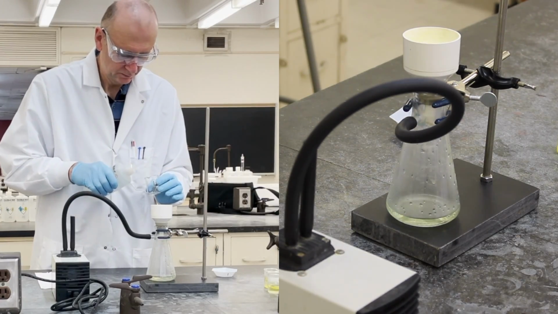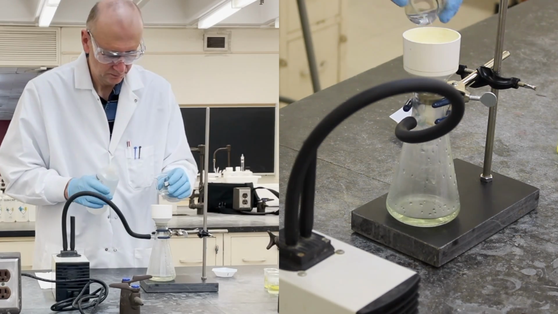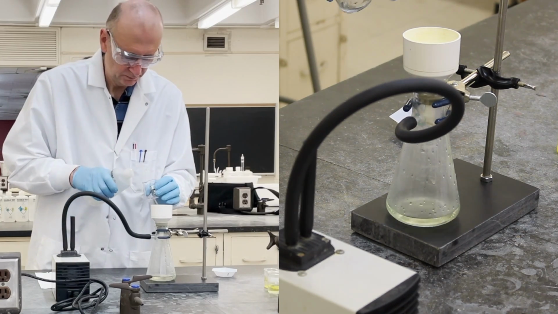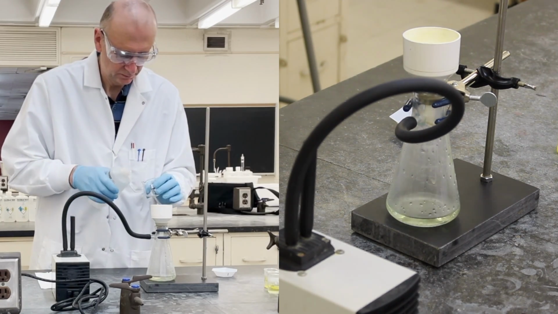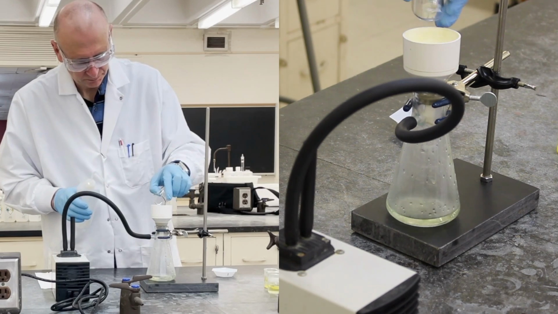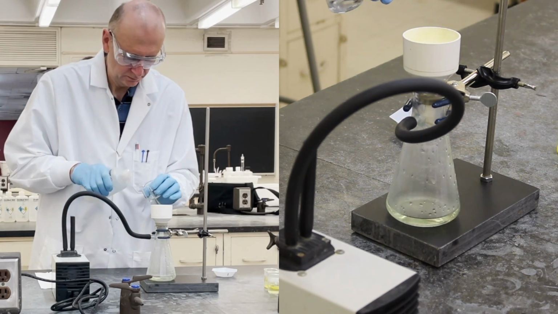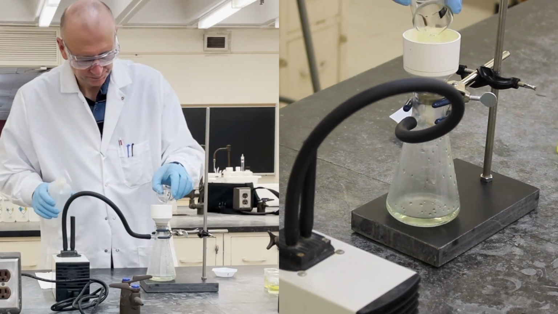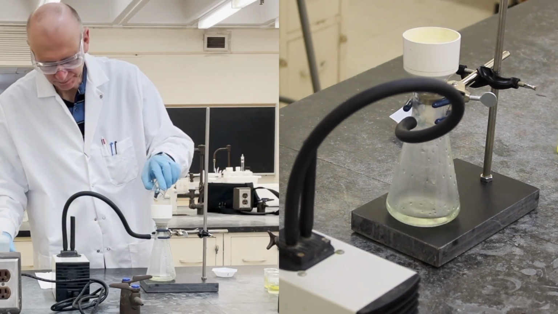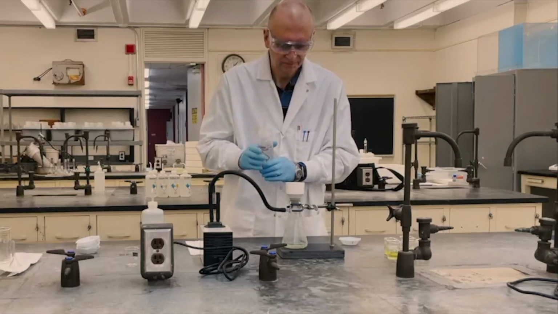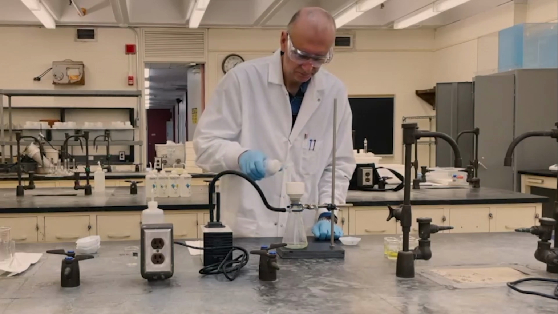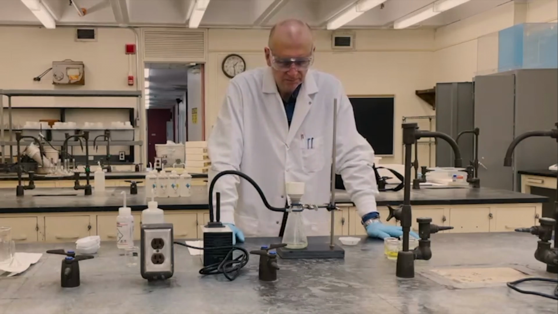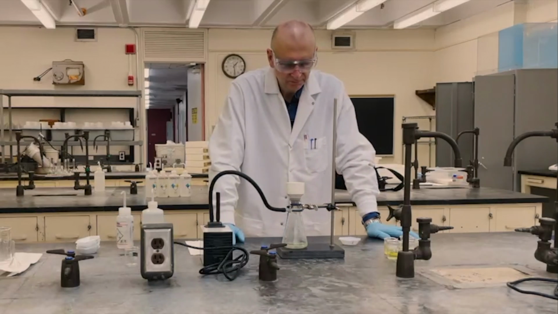Rinse the beaker a few times with distilled water and transfer the rinses onto the filter paper. It is imperative that you transfer everything from the beaker onto the filter paper. Finally, saturate the filter paper with ethanol. Because ethanol has a lower boiling point than water, this will allow it to dry faster.